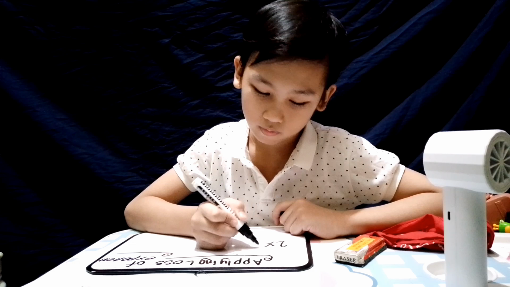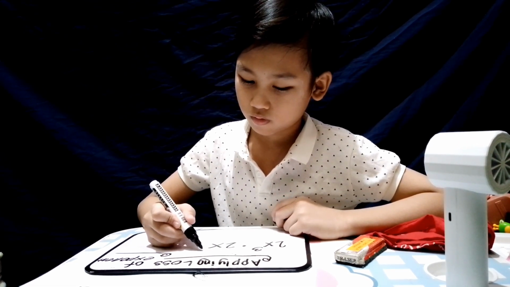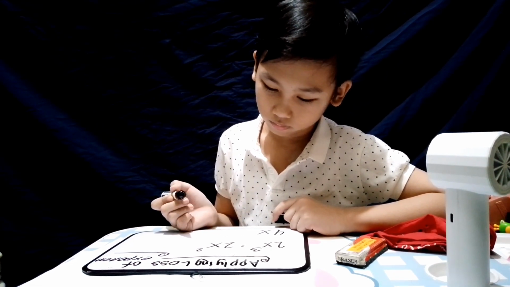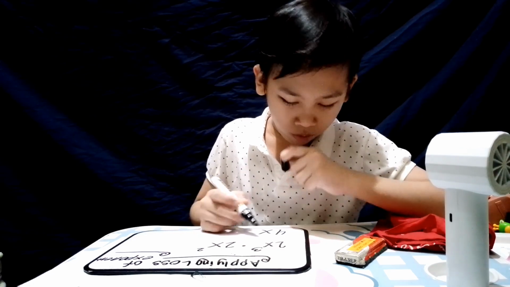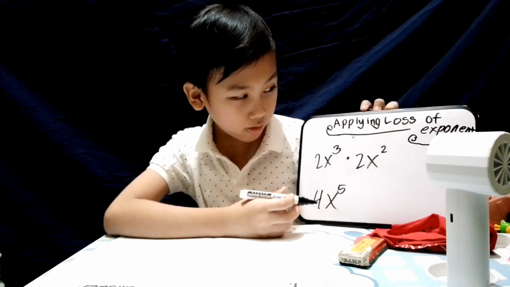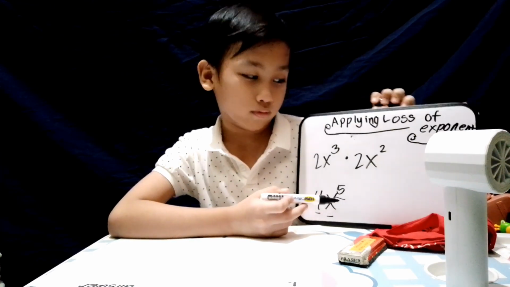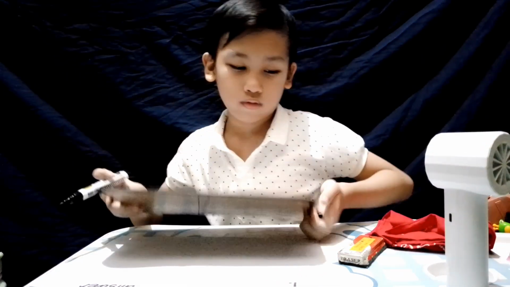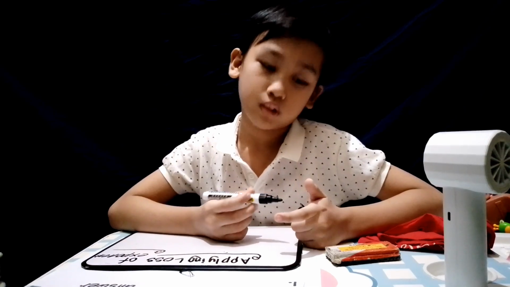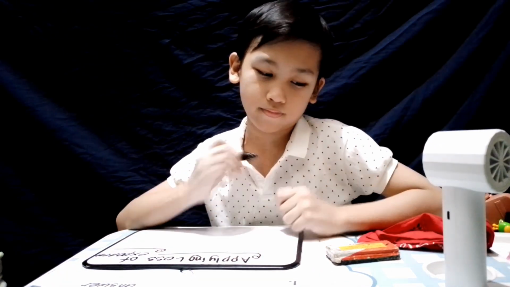2x cubed times 2x squared. The answer for number 4 is 4x to the 5th power. Again, same process, same variable. You just multiply the coefficients and add the exponents. Very good. Number 5.